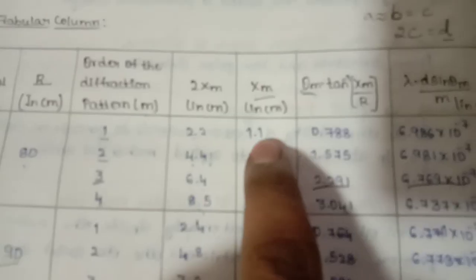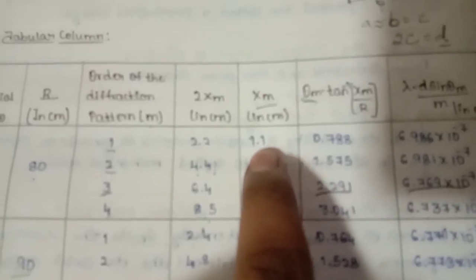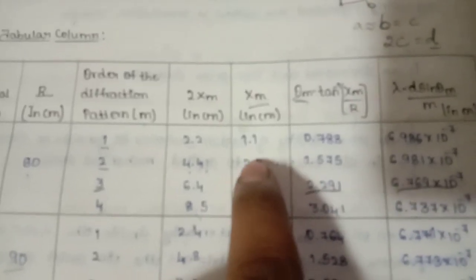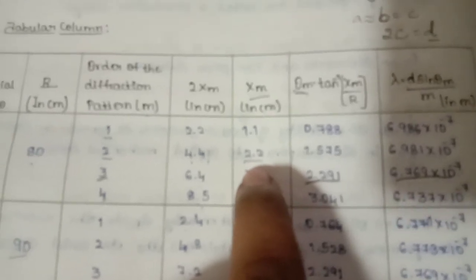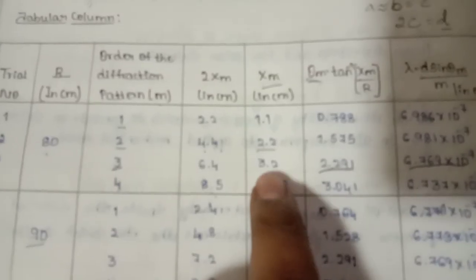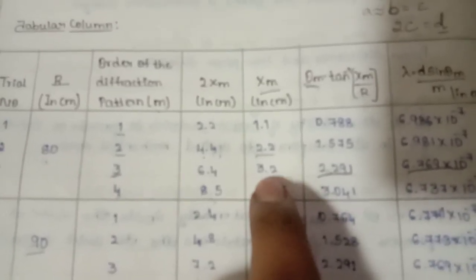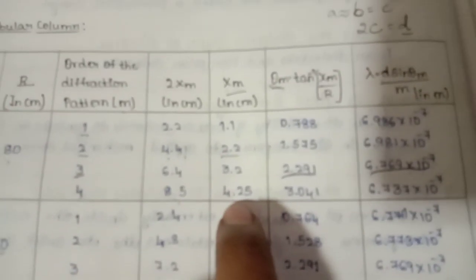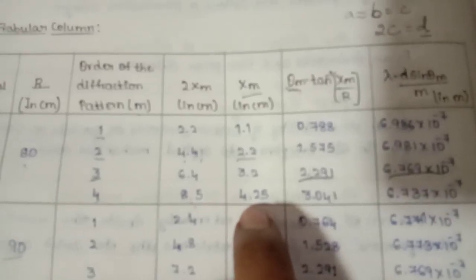Half of this will give you the average distance from the central spot to the first order diffraction spot, then from the central spot to the second order diffraction spot, from the central to the third order diffraction spot, and from the central to the fourth order diffraction spot.